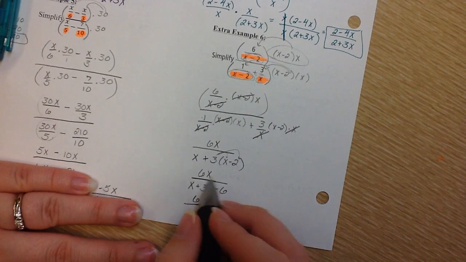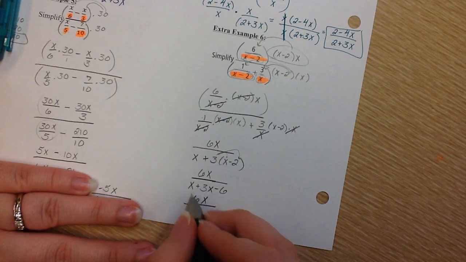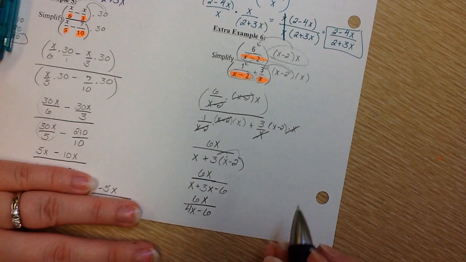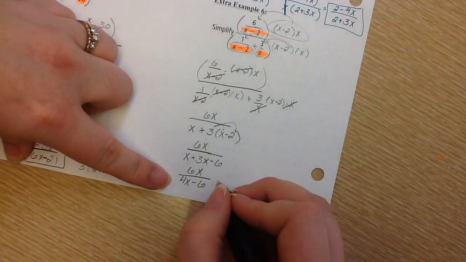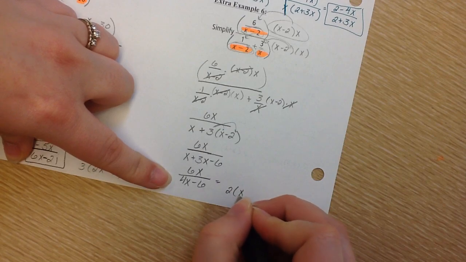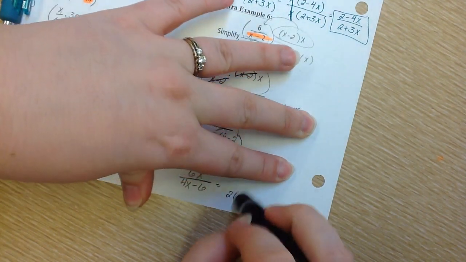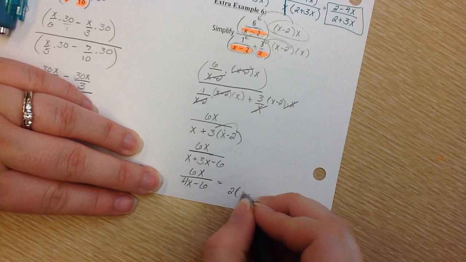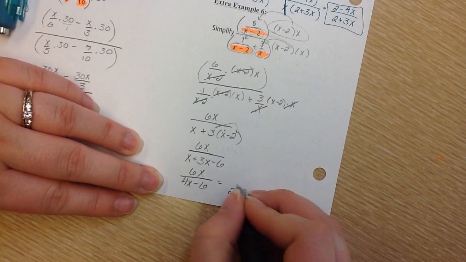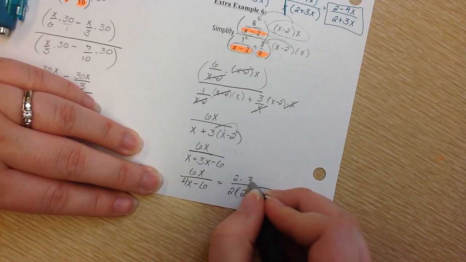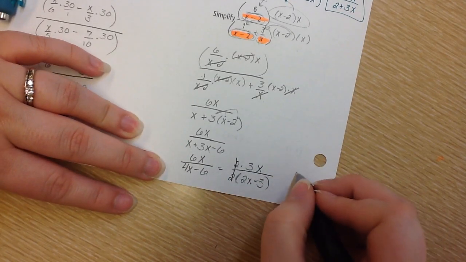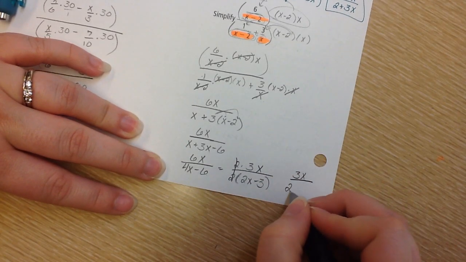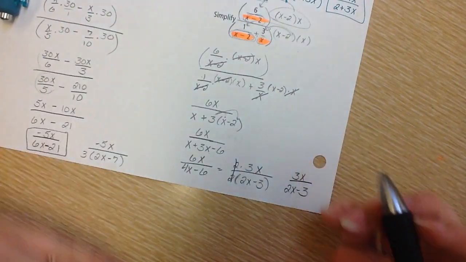Six x, 3x plus x, 4x. Okay, and I think this simplifies because I can take a 2 out of my denominator. I'd have a, oh, missed the 2. I'd have a 2x minus 3. And I can take a 2 out of my numerator, I'd have a 3x. The 2's divide out, so we're left with 3x all over 2x minus 3.